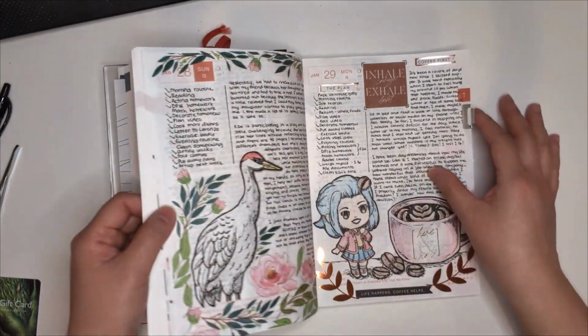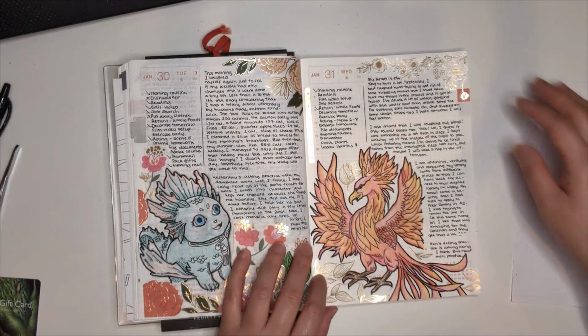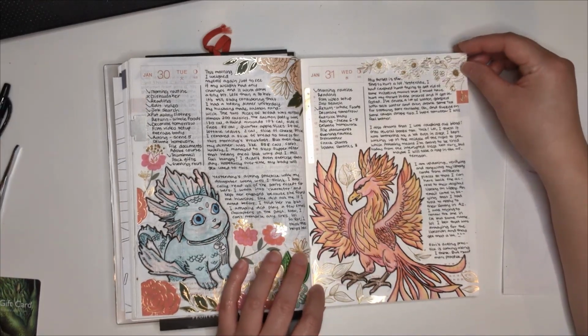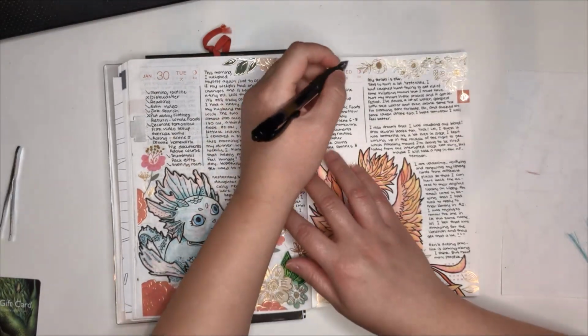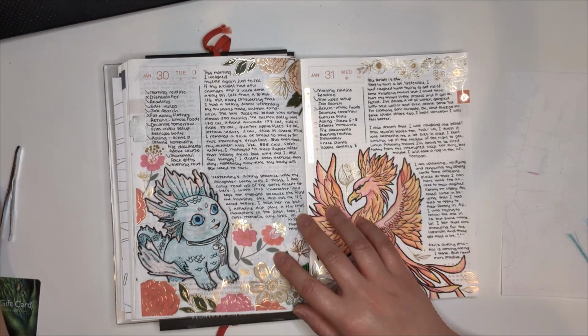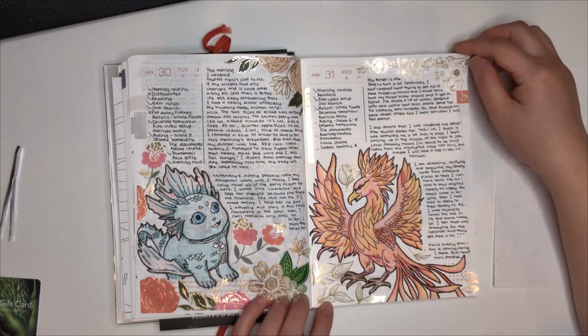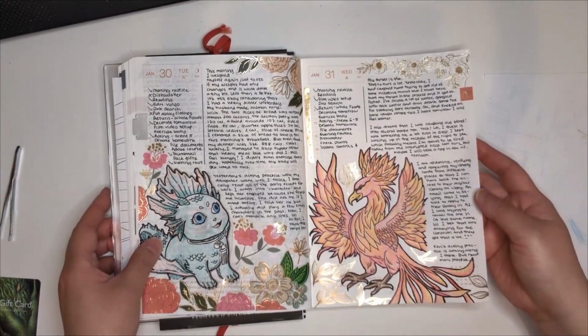And now we are coming to the daily pages section. In my January flip through video, I hadn't done January 31st yet because it was too early, so here's a look at what the January 31st page is like. It's actually January 31st as I'm filming this, and I'm just checking off a task I'm currently doing, which is filming this video before moving on to February.